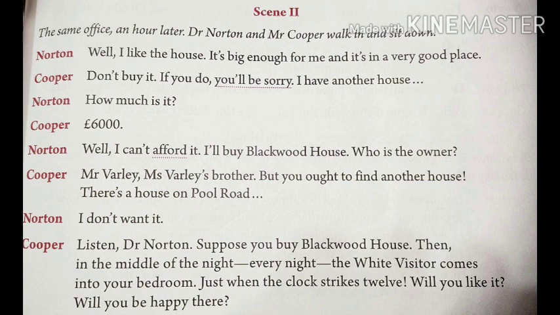Cooper says, don't buy it. If you do, you'll be sorry. You will regret your decision. I have another house. I will show you. Norton asks, how much is it? Cooper says, 6,000 pounds. Norton says, well, I can't afford it.